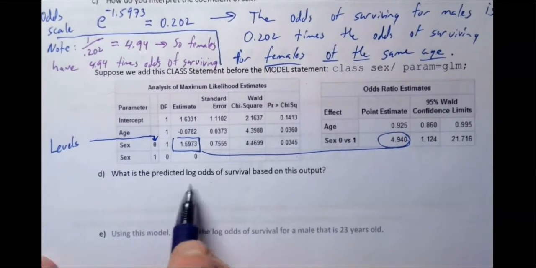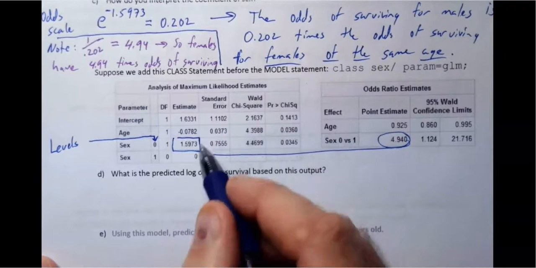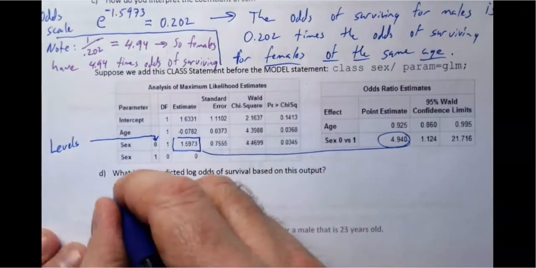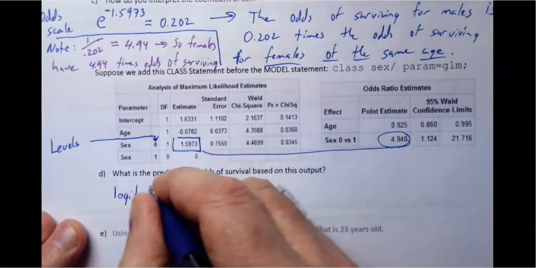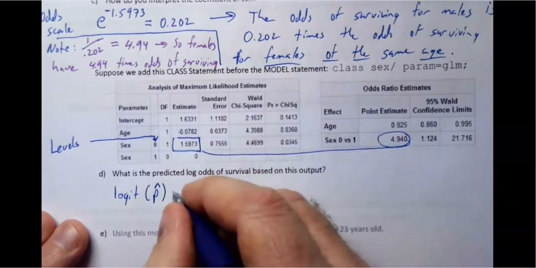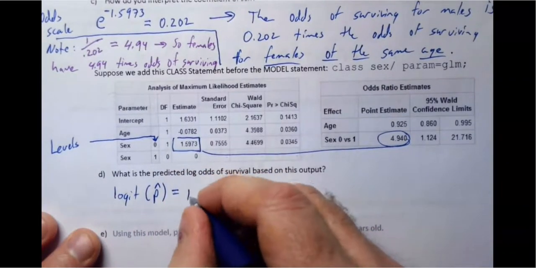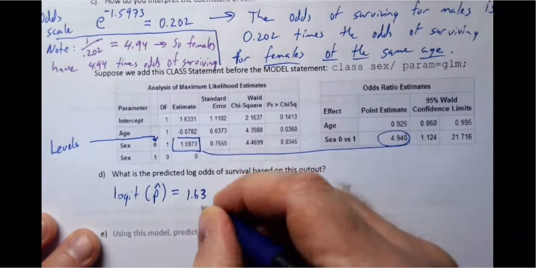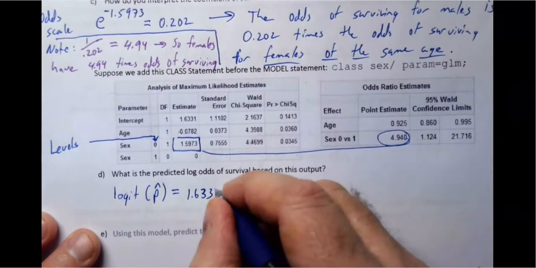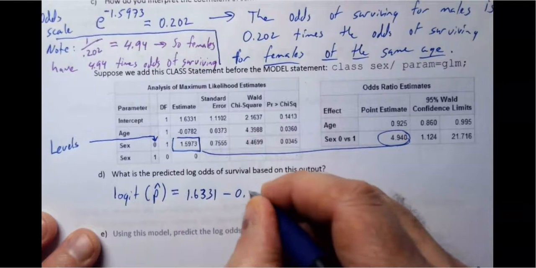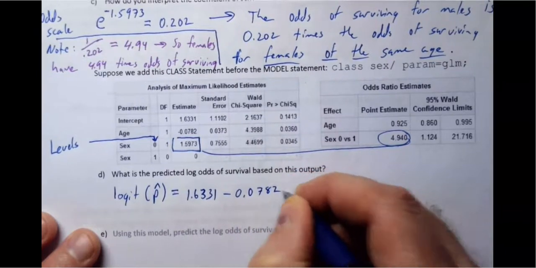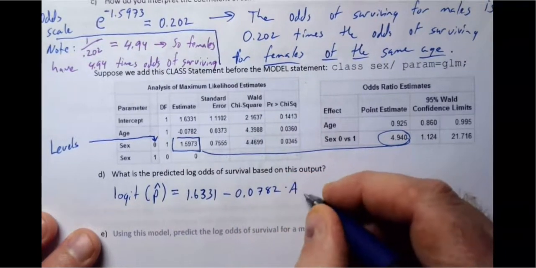So what's the predicted log odds of survival based on this new output? And again, this is an equivalent model, but now the males are the reference in this new model rather than the females. 0.0782 times age, so that hasn't changed at all.